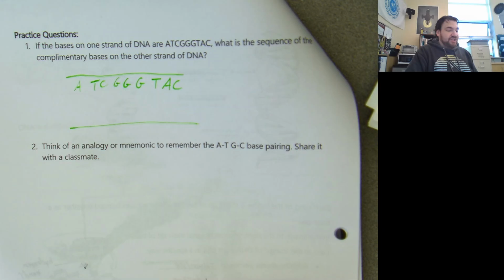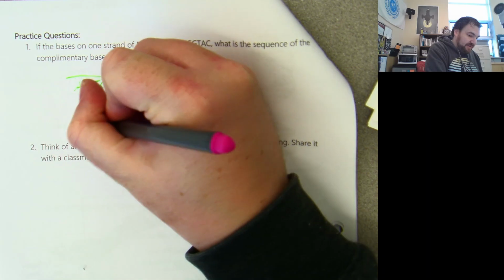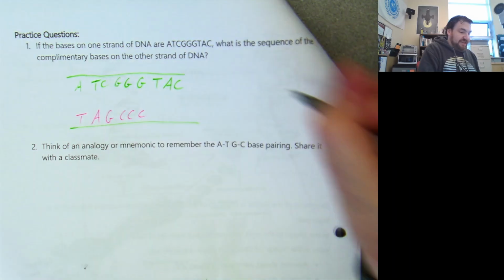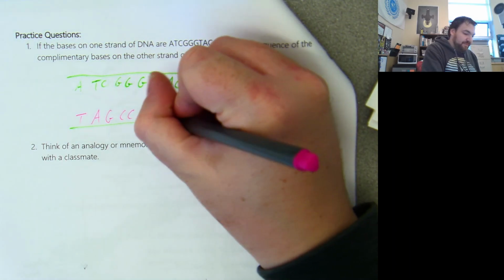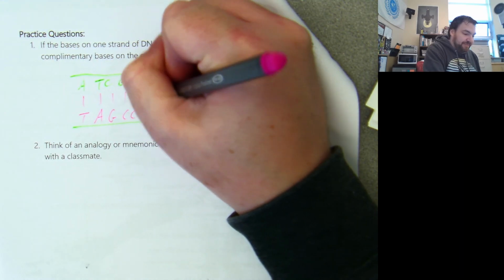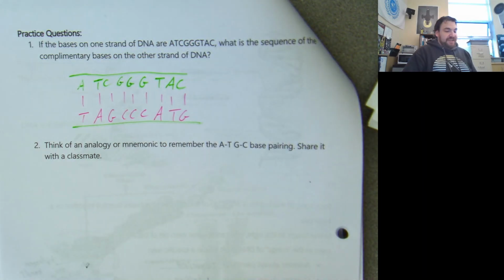It was ATC, GGG, TAC. What's the bottom half going to look like? TAG, CCC, ATG. And then those are going to be the rungs of your DNA ladder.